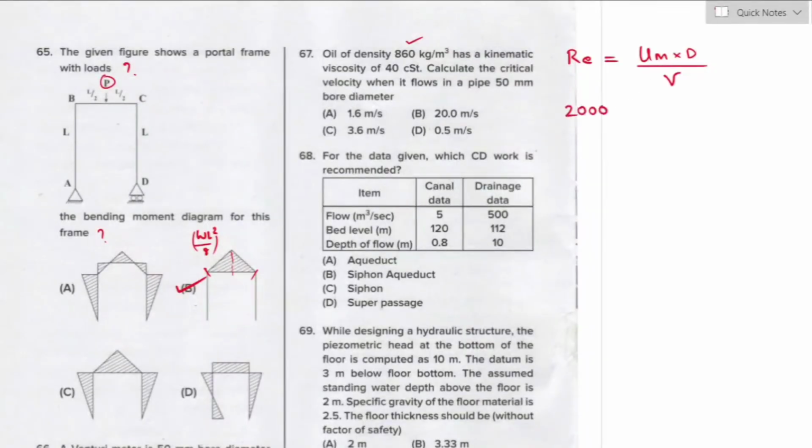Assuming the Reynolds number as 2000, since it is a laminar flow, critical velocity multiplied by bore diameter, 50 mm, so 50 divided by 1000, divided by kinematic viscosity, which is given as 40 Stokes, so 40 into 10 to the power of minus 6. On solving this, the critical velocity will be 1.6 meter per second. So, the right answer is option A.